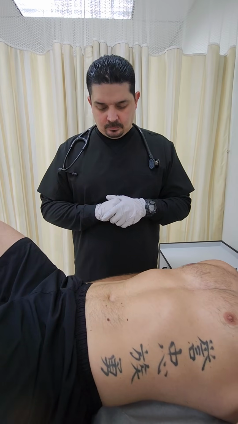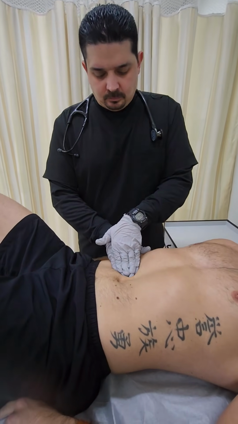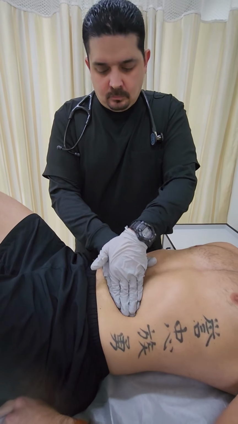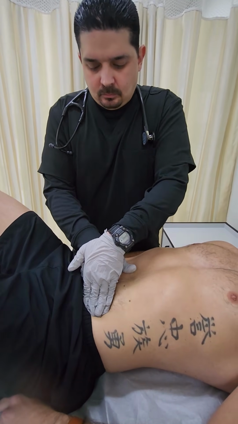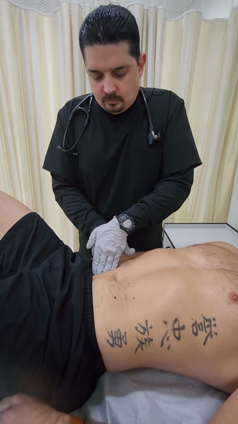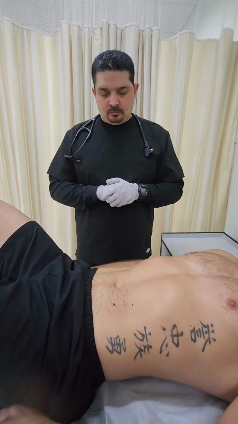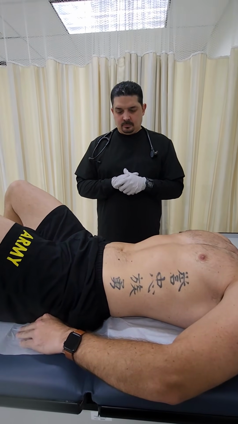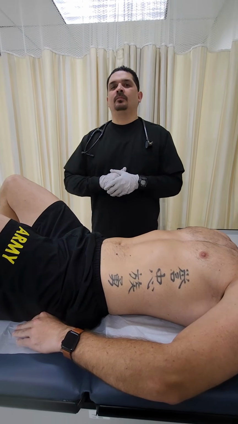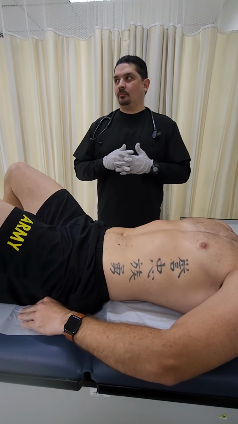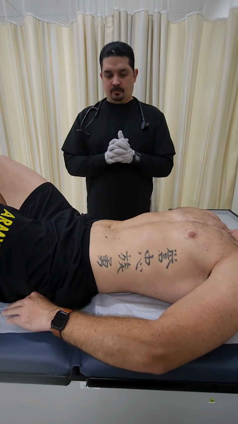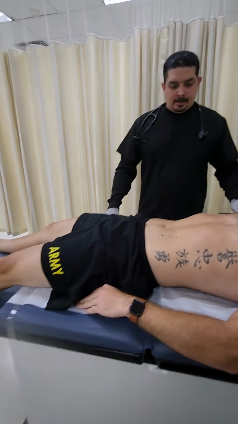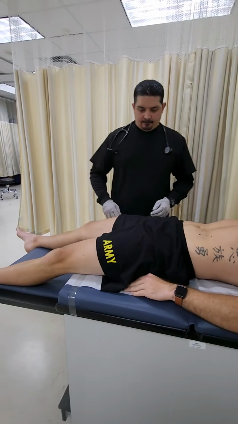Now perform deep palpation of all 4 quadrants with knees flexed. Verbalize. No abnormal masses. No organomegaly. No areas of tenderness or guarding with deep palpation. Now begins lower extremities examination. All right, so I'm going to have you drill down here. Inspect and palpate the bones, joints, and soft tissues of the lower extremities.